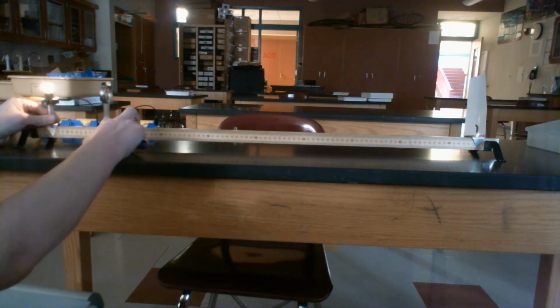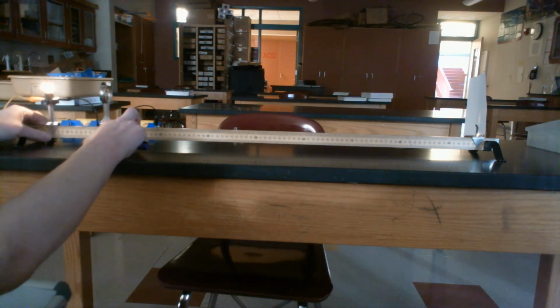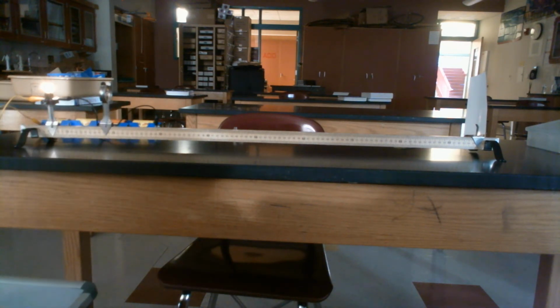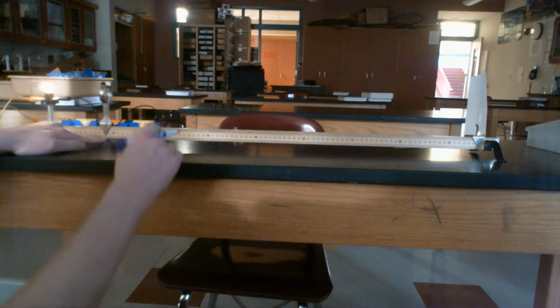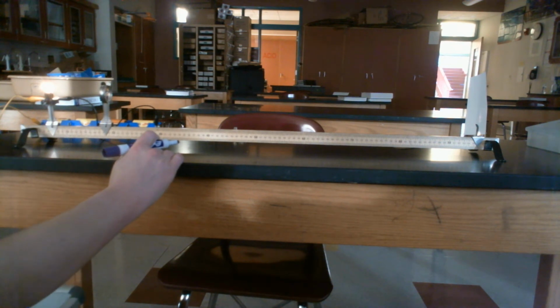And let's see, this light is at about 6.85 there, and it's about 18.35 here.